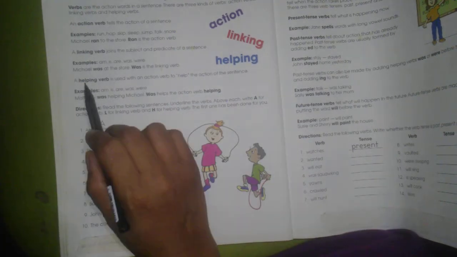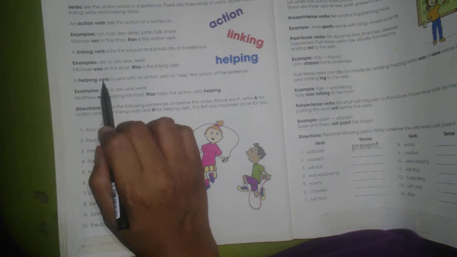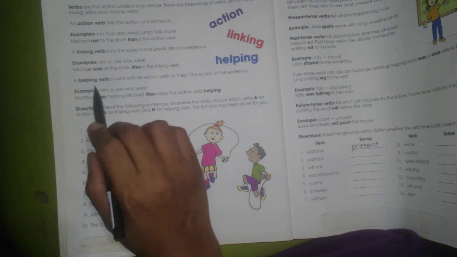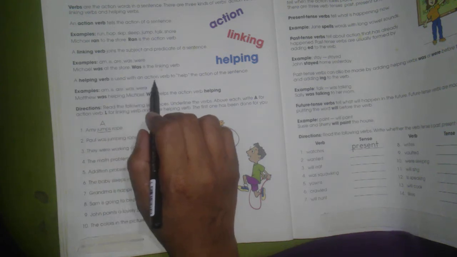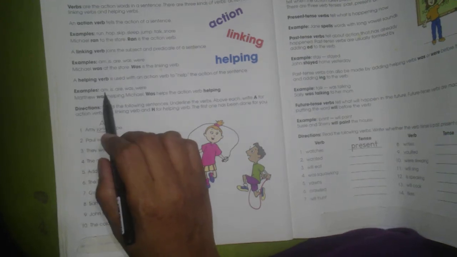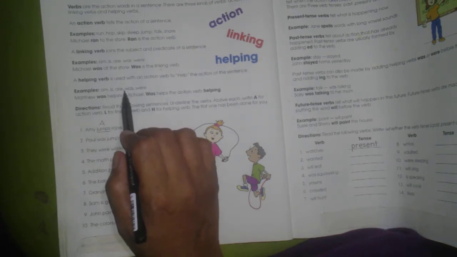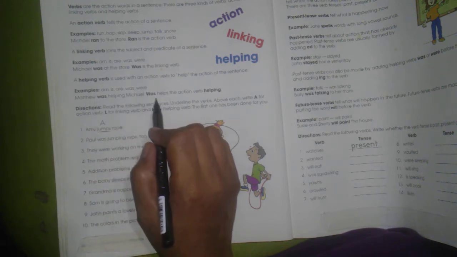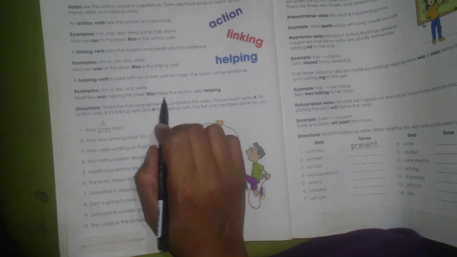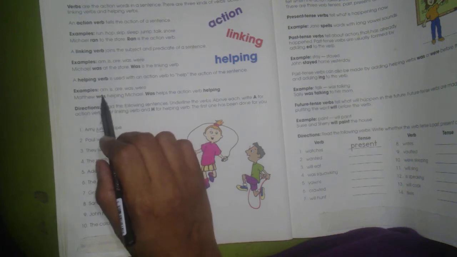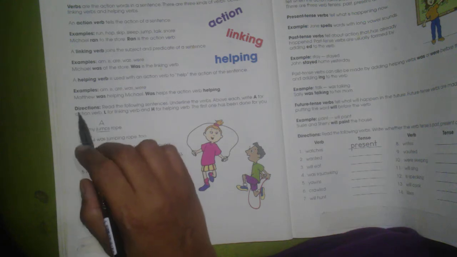Helping verb. When we are talking about a helping verb, we mean that the verb helps the action of the sentence. A helping verb is used with an action verb to help the action of the sentence. Example: am, is, are, was, were. Matthew was helping Michael. Was helps the action verb helping. Okay, this is the action verb. This is the helping verb.